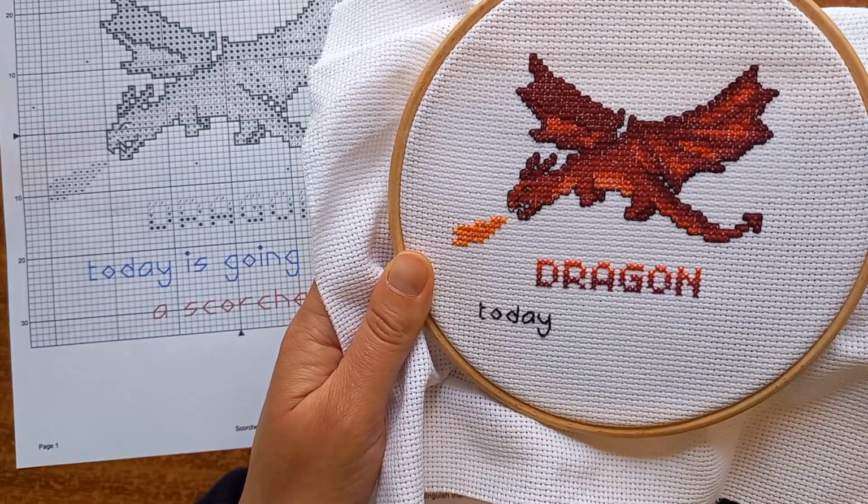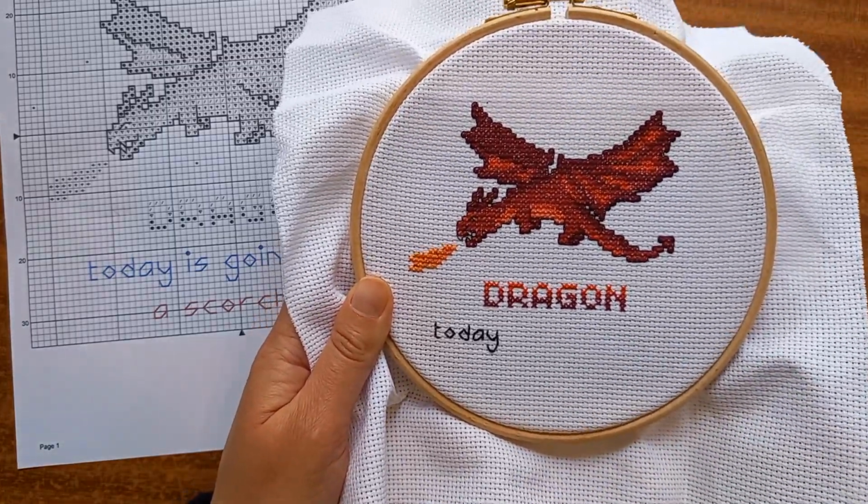backstitch. So the next thing we're going to do is the French knot in the eye.